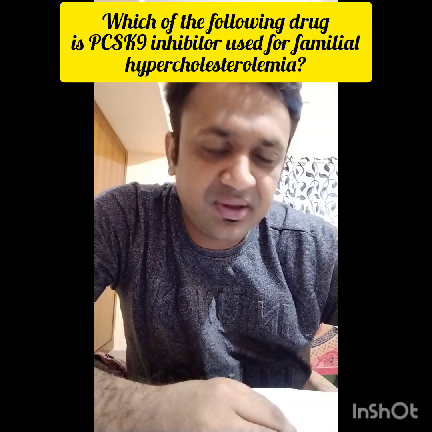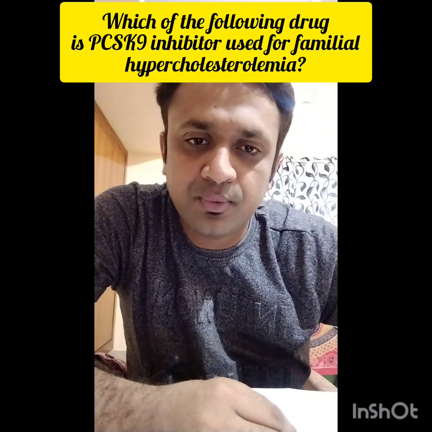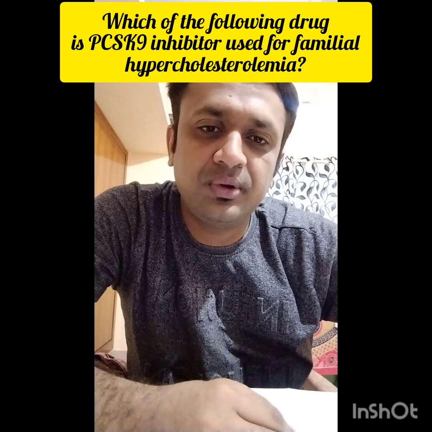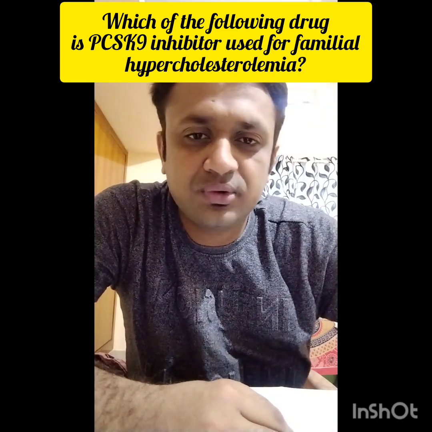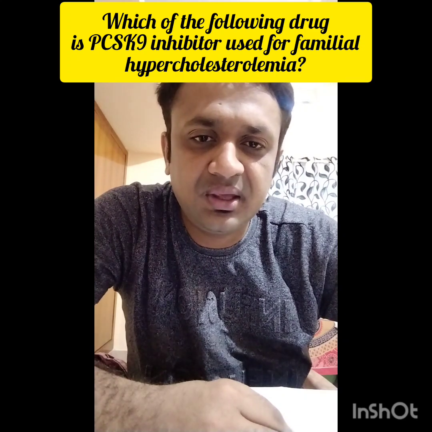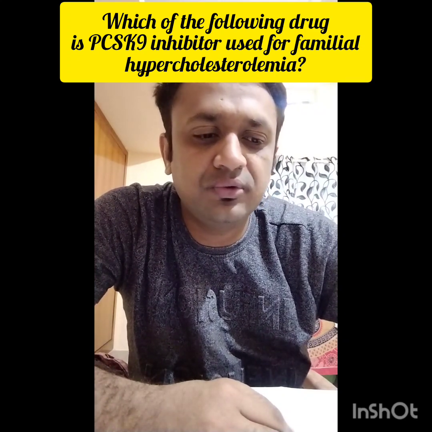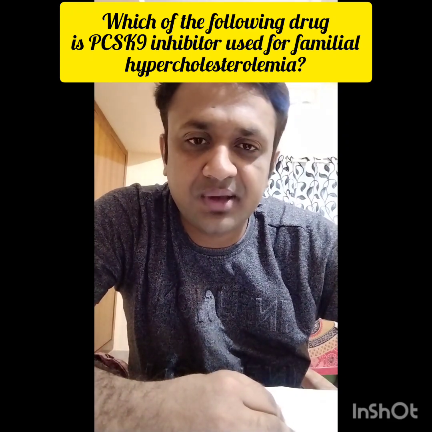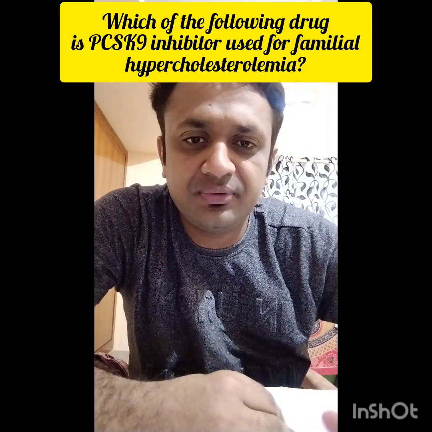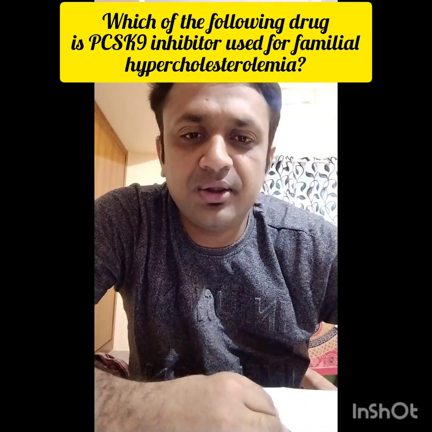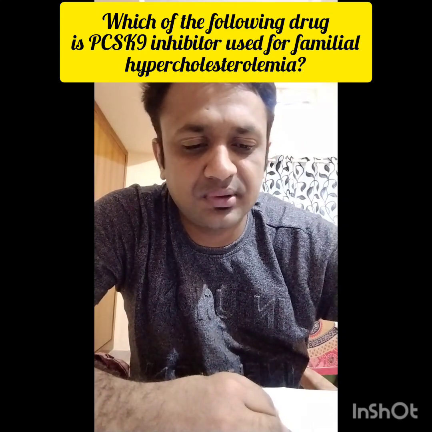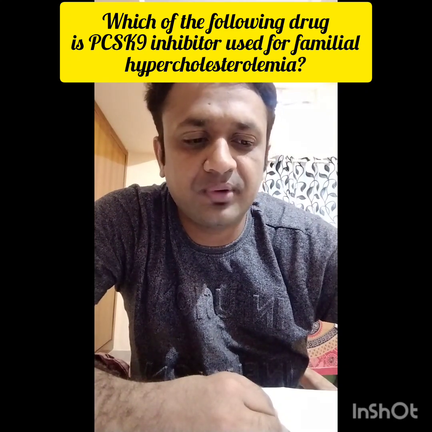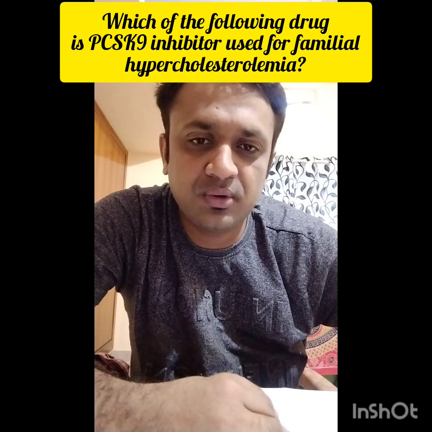Hello everyone. Let's begin with the continuation of the topic hypolipidemic drugs, that is drugs used in hypercholesterolemia. So the question is: which of the following drugs is a PCSK9 inhibitor used for familial hypercholesterolemia? Option 1 rosuvastatin, 2 fenofibrate, 3 niacin, and the fourth one is alirocumab. So we have to identify the PCSK9 inhibitor which is used for the treatment of familial hypercholesterolemia.